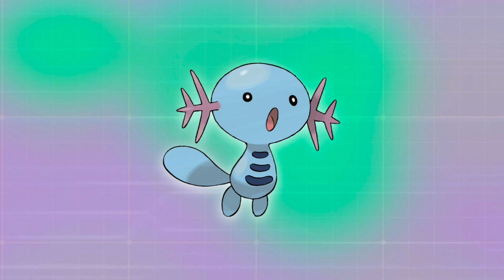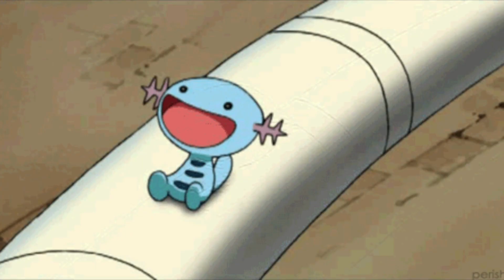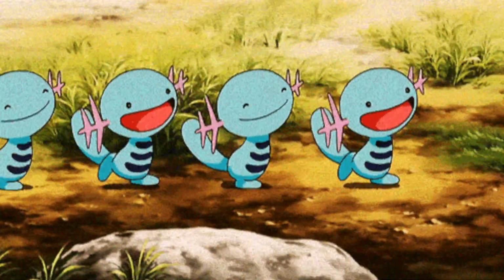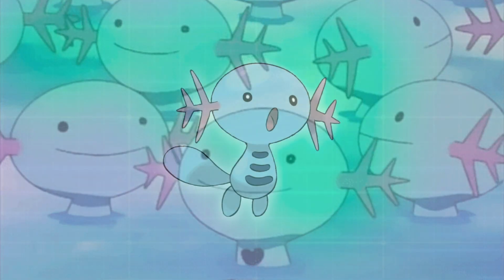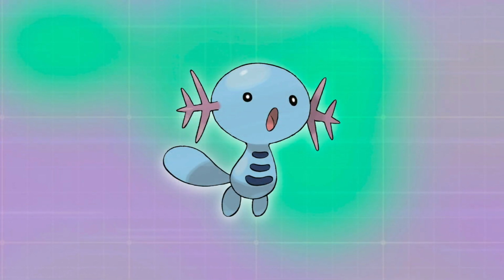But what is important to mention is that while the name Wooper might be obscure, or even outright nonsensical to Western audiences, I think the name fits. As a kid, I loved Wooper, and every time I saw it, I went, yeah, that's a Wooper. I know that's subjective, it's an intangible factor, but it's very important for a Pokemon name.